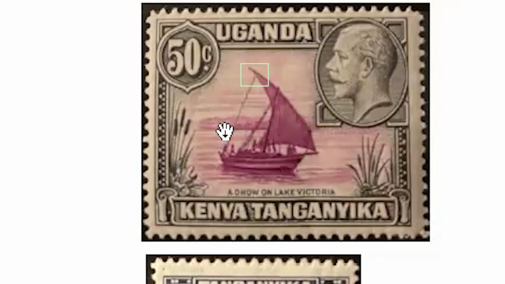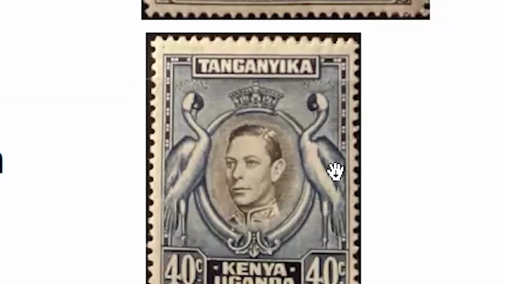Later I can show you when I show the stamp bigger. That was an error that lasted several years, well into the reign of George VI, actually. But these stamps are very nice. I think they were printed by De La Rue in London.